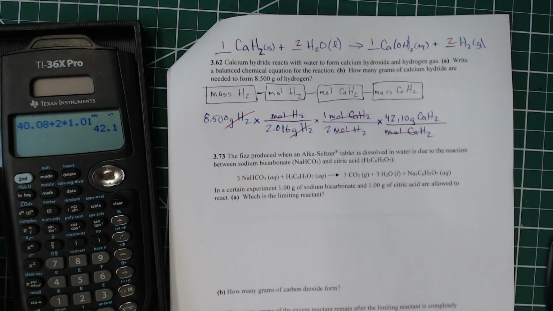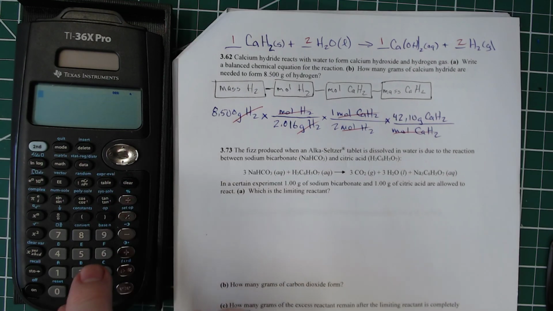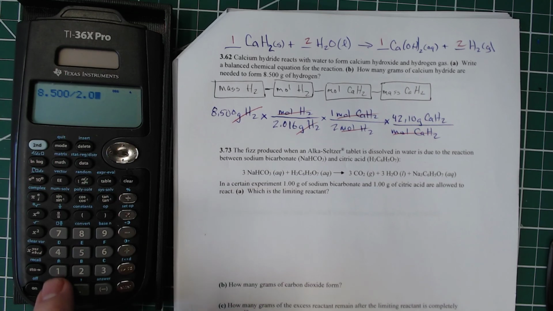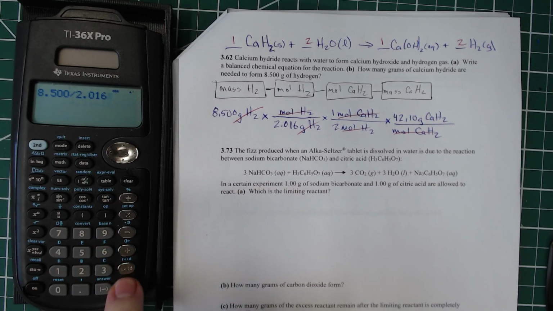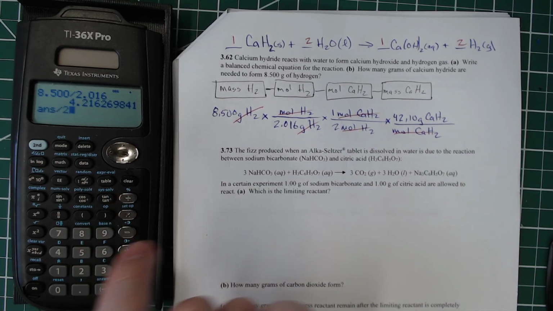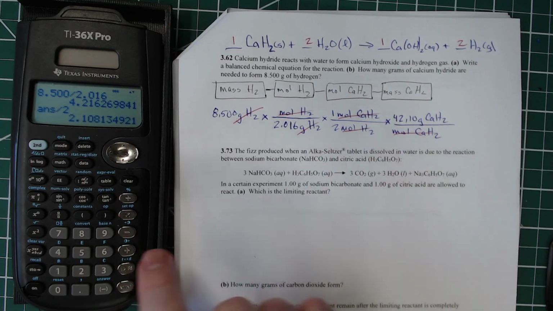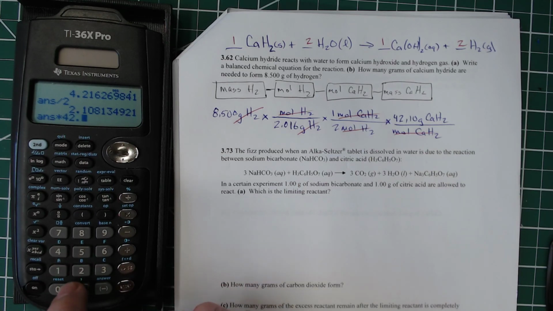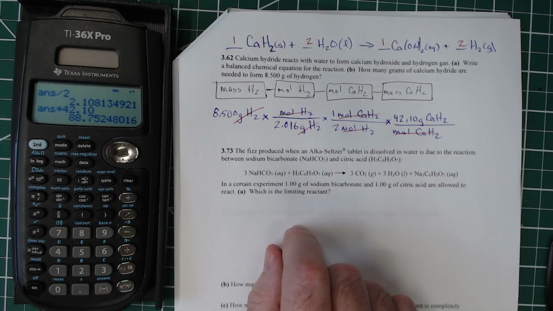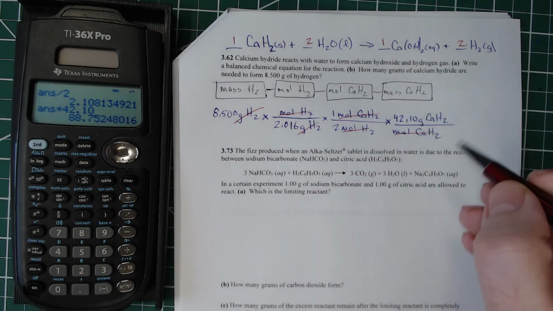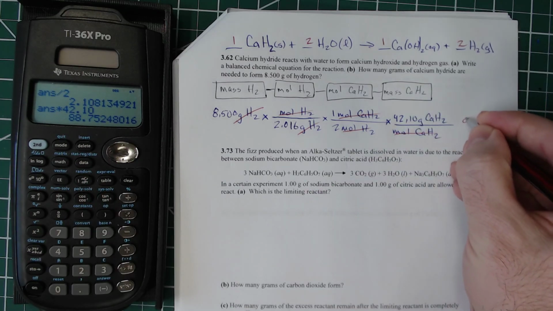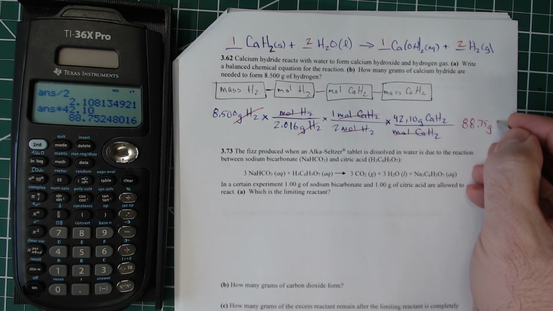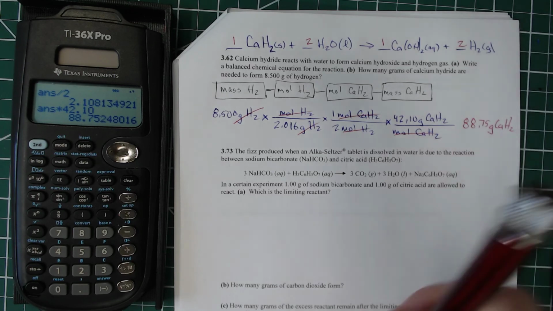We'll punch all these numbers in. 8.500 divided by 2.016, enter, divided by 2, enter, and then we'll multiply by 42.10. And you'll see we get 88.75. So 88.75 grams of calcium hydride.